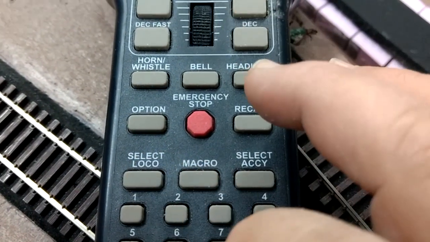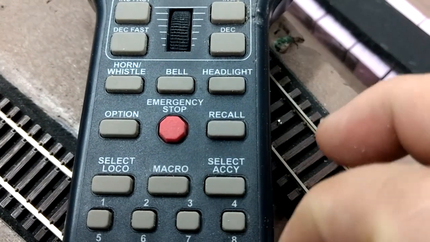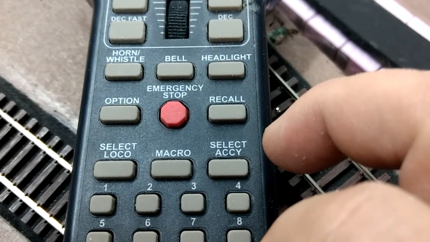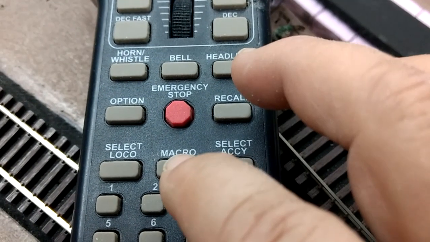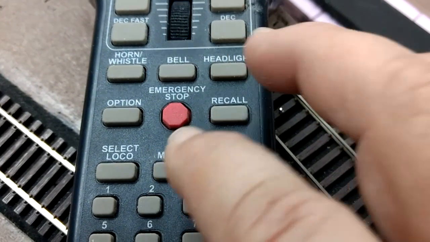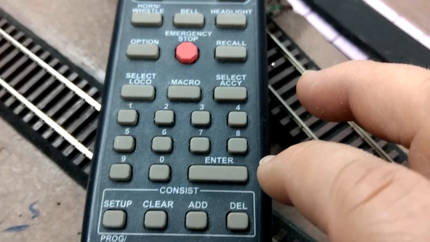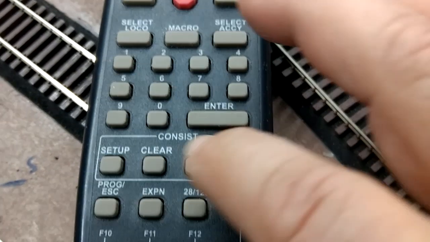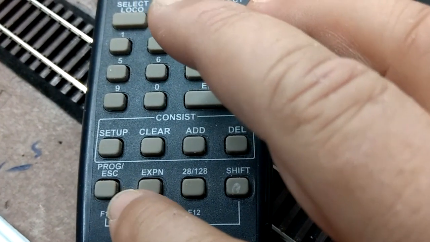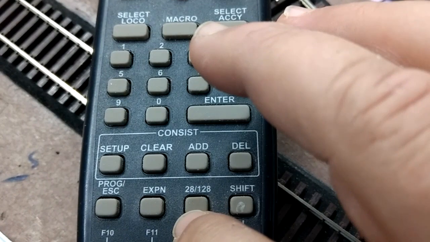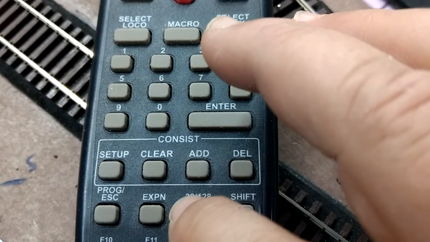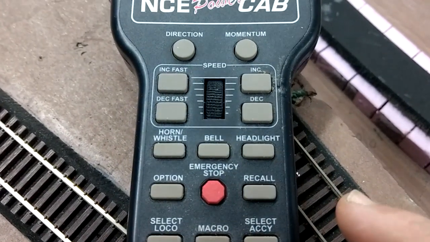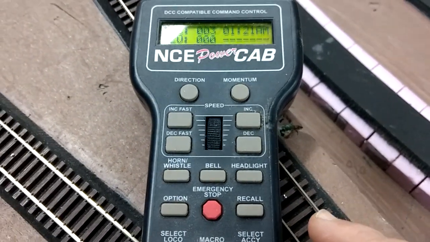This button here is to select your locomotive. This one here is to select any of your accessories. This is to set macro programming, when you want to program multiple things to happen at the same time, multiple commands at the same time. This right here is for setting up the consisting of locomotives. And then you have your program buttons and set your speed set to 28 or 128. And so what we're going to cover today are just the very basics, kind of get you up and running.